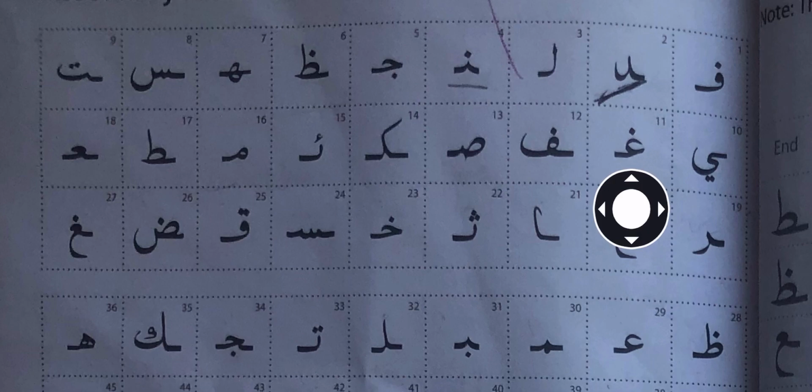Okay. This letter here, try to understand the shape. Which letter is it? Ain. Which letter is it? Ain. Is it going to be this shape? Will you find it joined at the beginning, middle, or end of joined letters? Beginning. Well done.